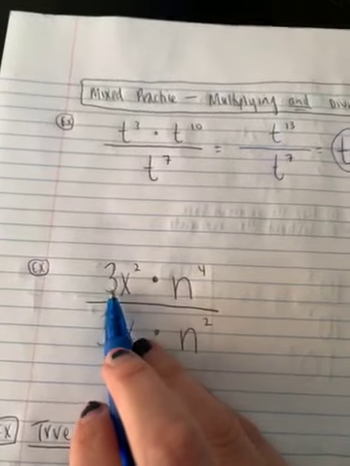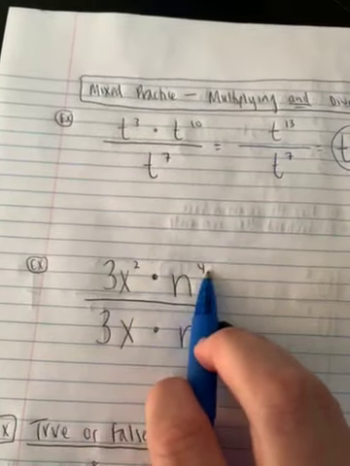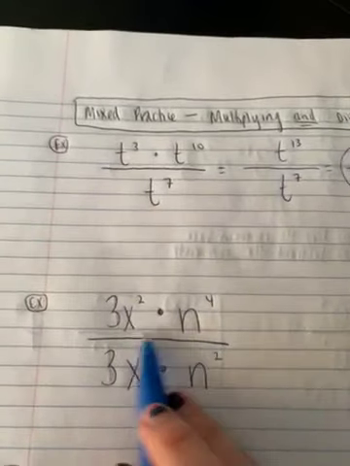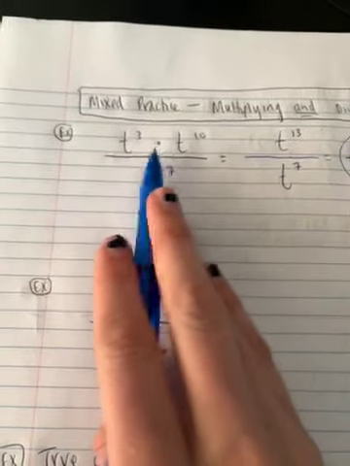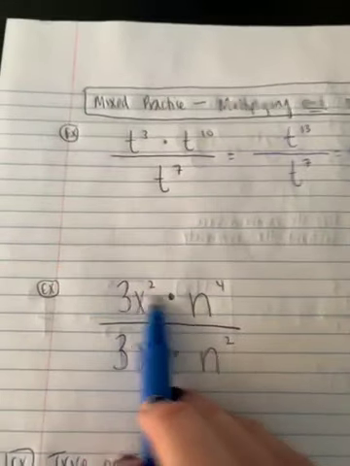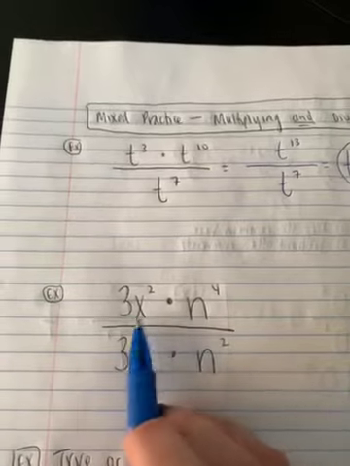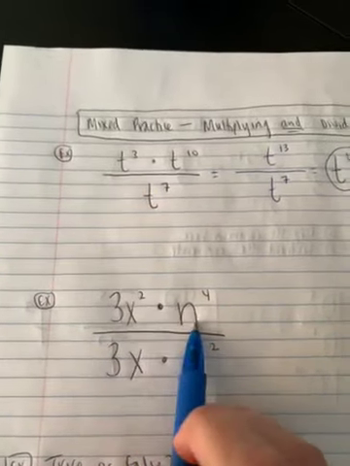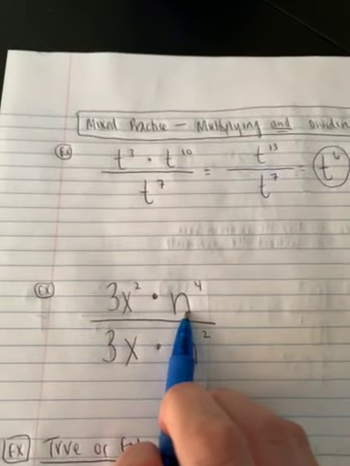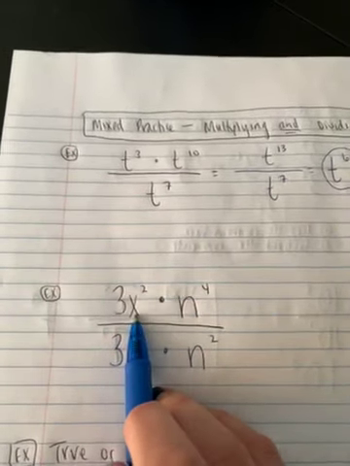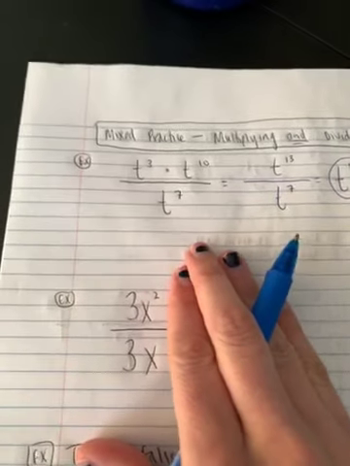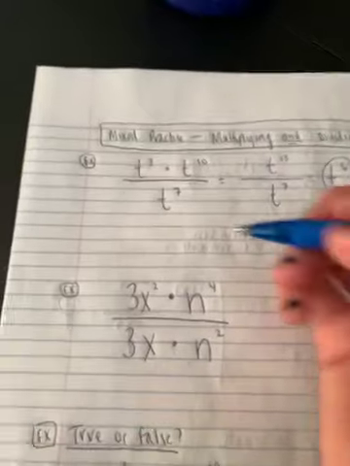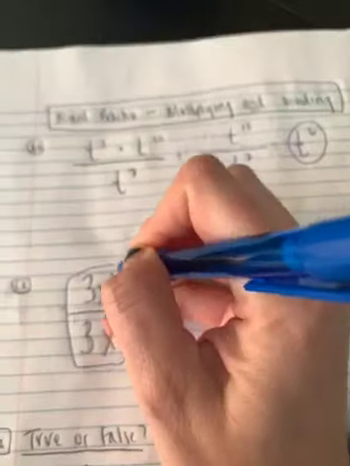Let's break it apart. We have 3x squared times n to the 4th, all divided by 3x times n to the 2nd. So if I look and see, last time I worked with my numerator first, there's nothing I can do with my numerator this time because we don't have common bases. We have an x and we have an n. Remember, I can't use that rule if these bases are different. However, what I'm seeing is I have common bases if I use division. So for this example, I'm going to break it up and I'm going to actually use division first.